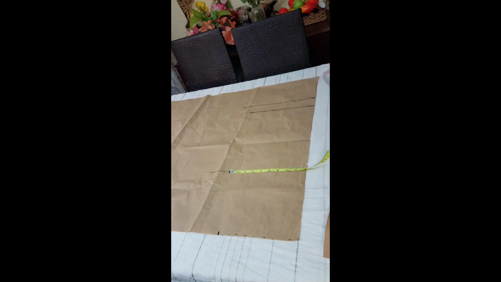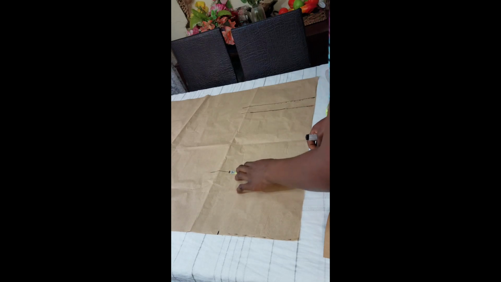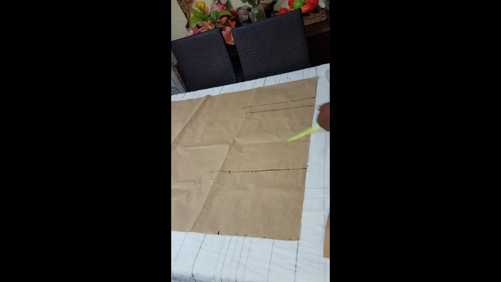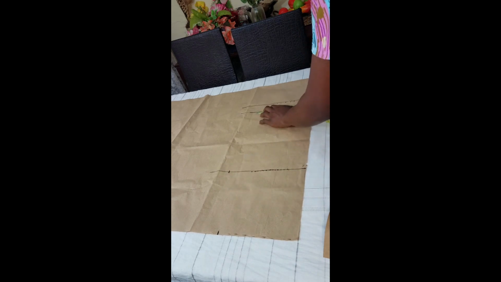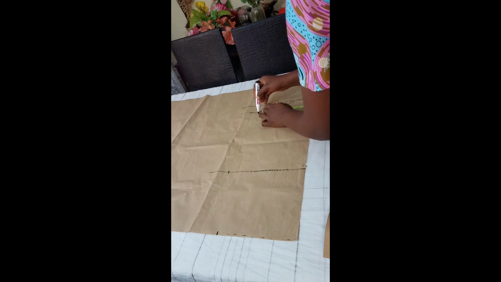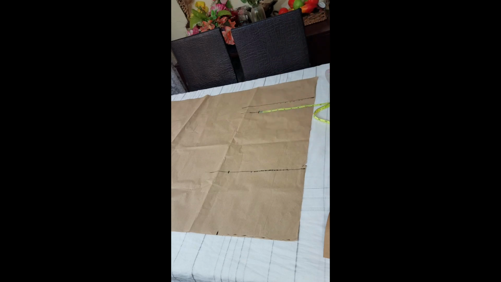So for this down end, we're going to subtract 1 inch from the 9 inches to shape it out, because it's a pencil skirt we are drafting. The next thing to do is to join the lines together.